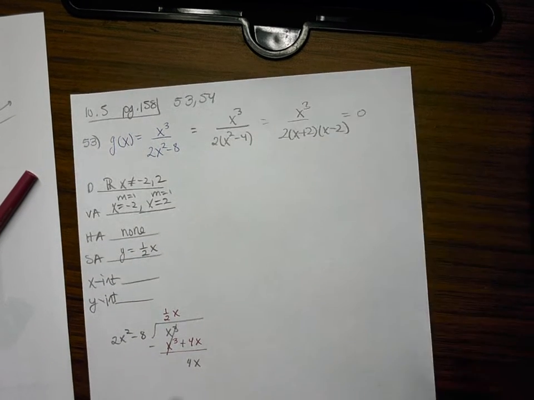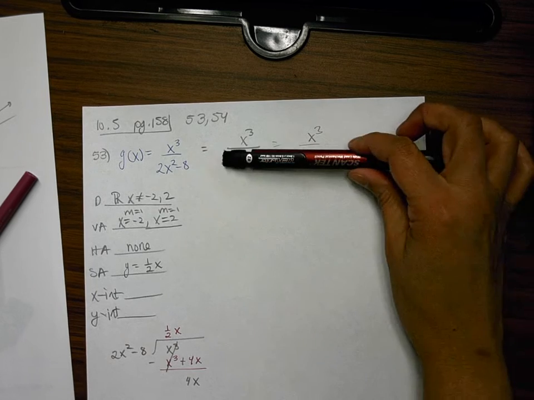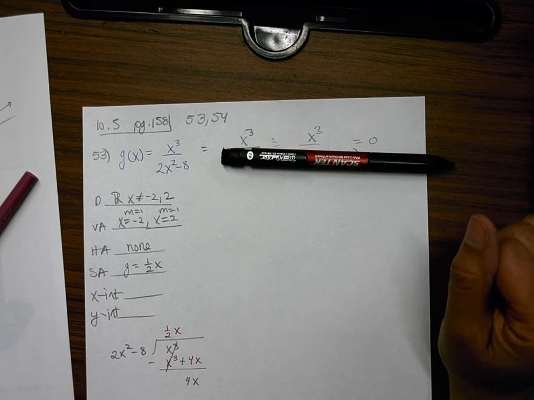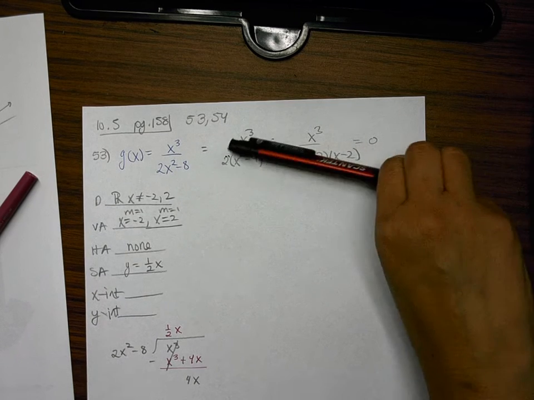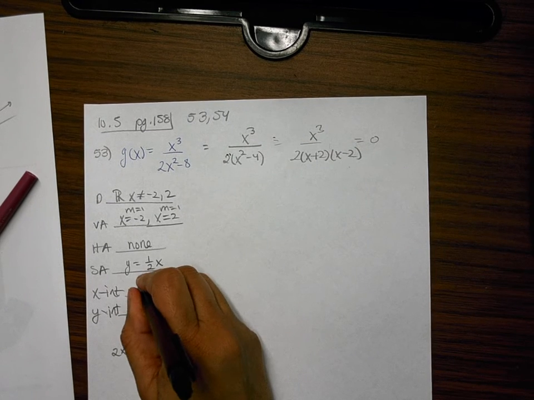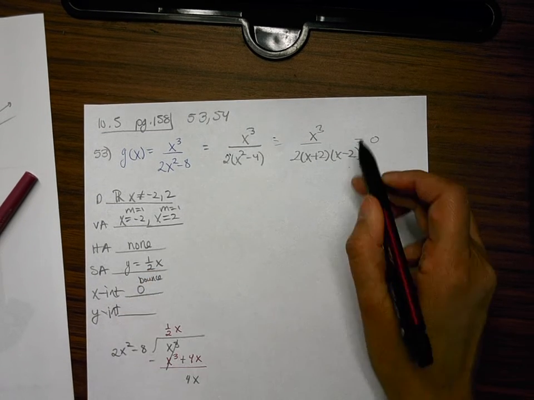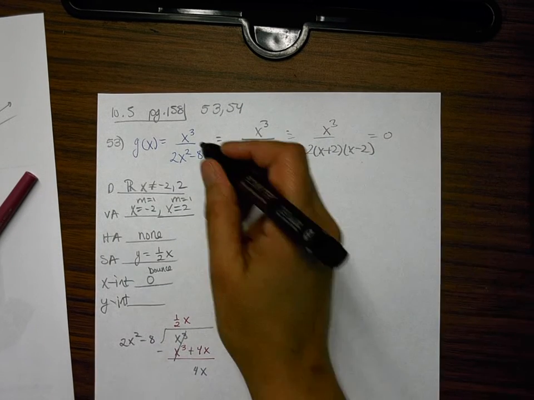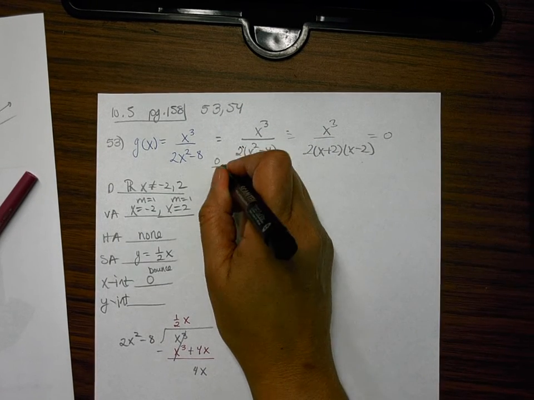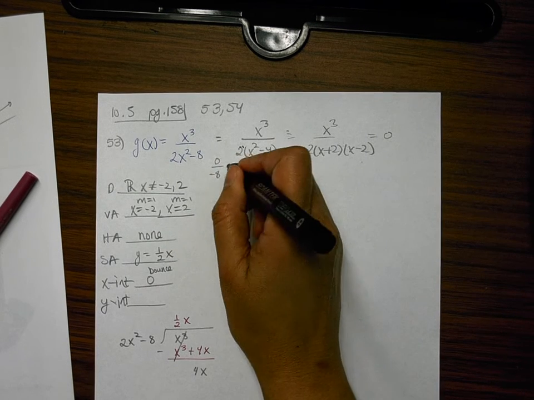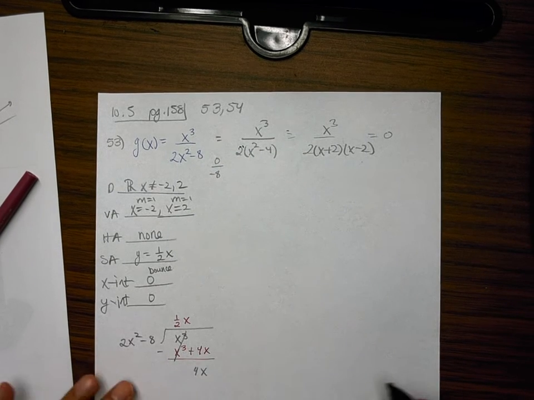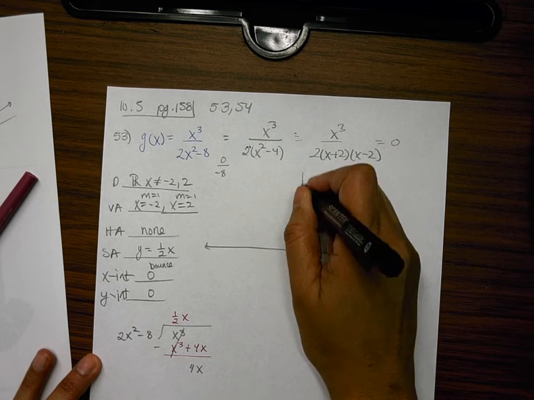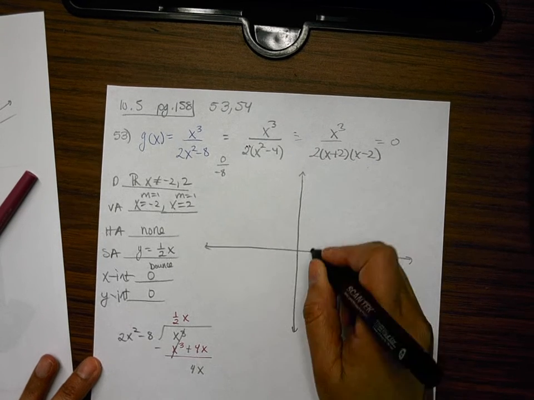X-intercepts: I set the equation equal to 0. The denominator is not going to equal 0 because it crosses out. X cubed equals 0 is just 0, and it is a cross because the multiplicity is 3, that's odd. Y-intercept, you plug in 0. 0 over 0 minus 8 is negative 8. 0 over negative 8 is 0. And we are ready to graph.